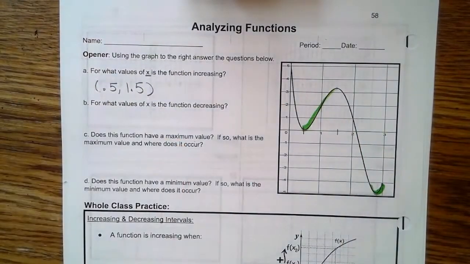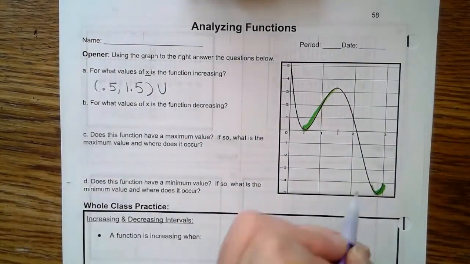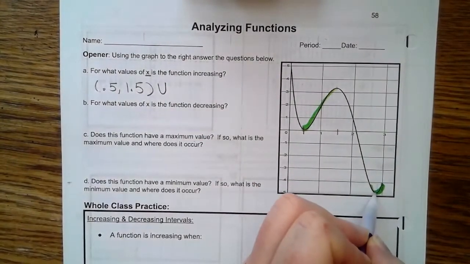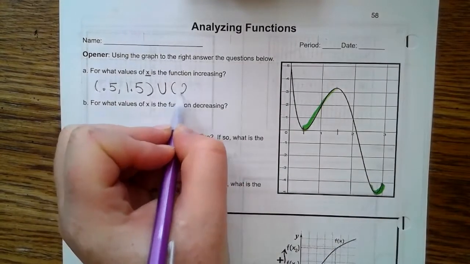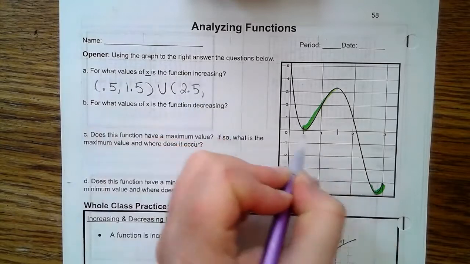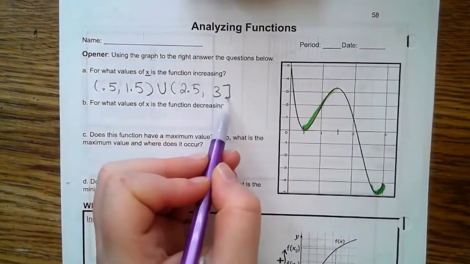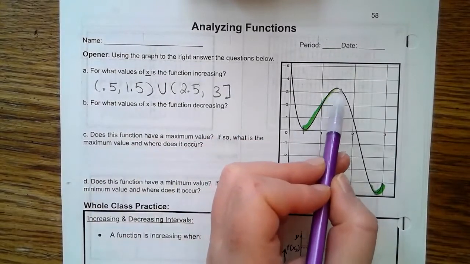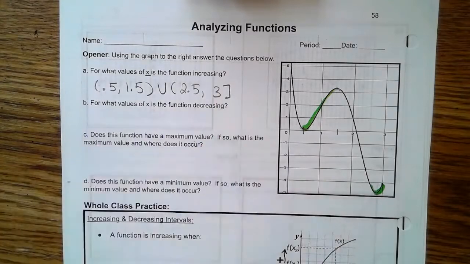It's increasing, and then it starts to decrease. But then we're going to union it with this piece of increasing, which I would say is around 2.5, and then it securely ends at 3. I put a bracket here because it's done there. At turning points, or where it changes direction, you use parentheses.